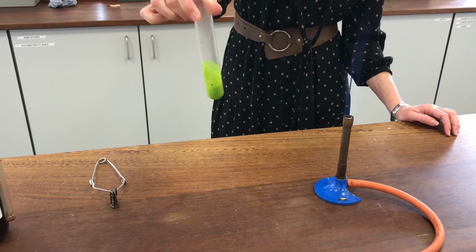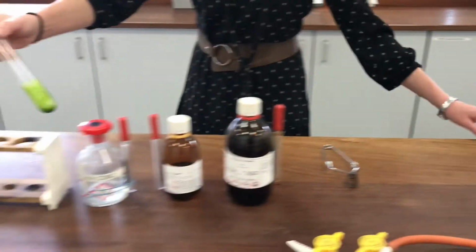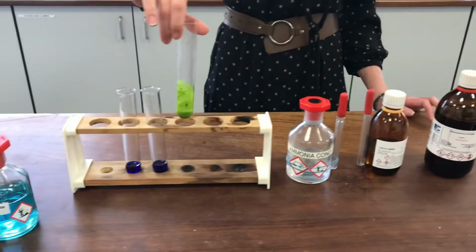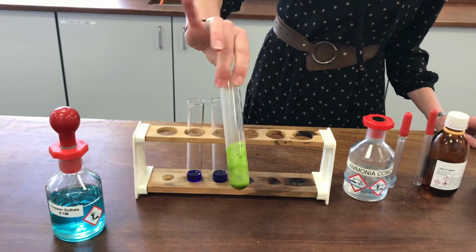I think that's the best we're going to get. You can see it's got a really strong, lurid colour to it. It's definitely acted as a ligand. It's definitely formed something new there. It's questionable whether it's very soluble.